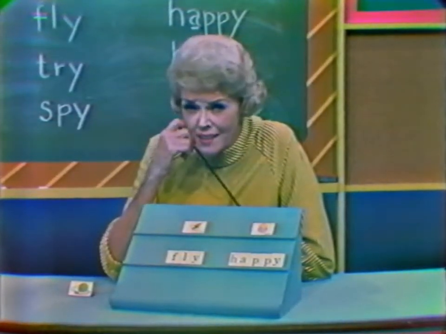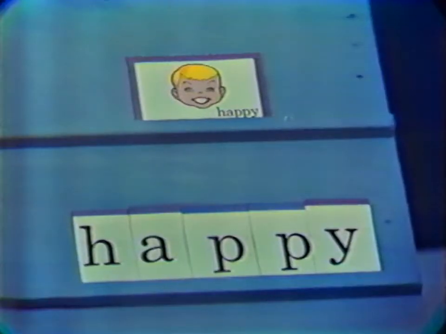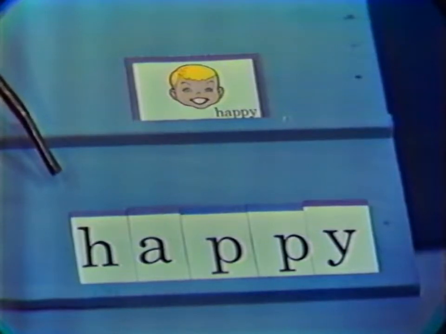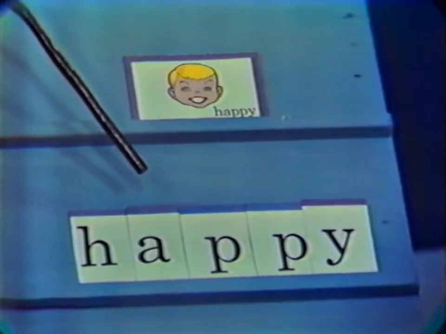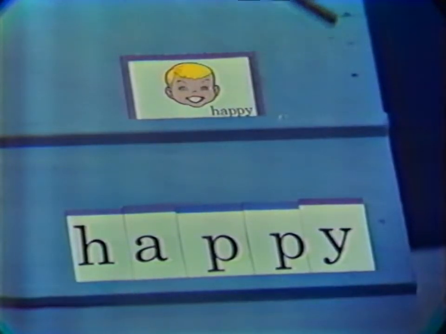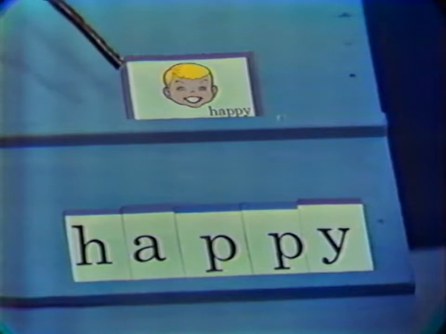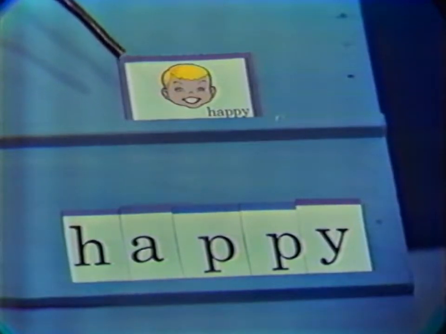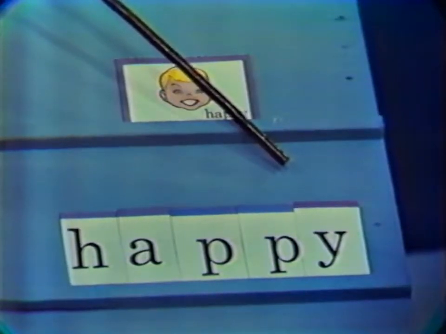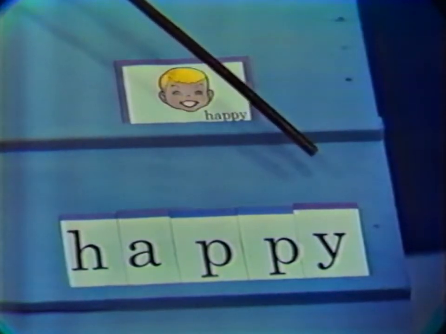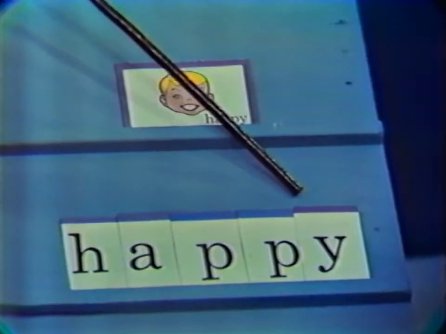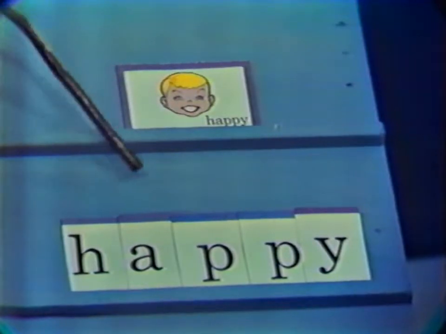Now, there are other times when Y is not the only vowel in a word, but it still comes at the end. Here is a picture of a happy boy. This is the word happy. And you see there is a vowel A in the word, but here is Y at the end. Now remember, it's not the only vowel this time, so we hear the sound of E. You say the whole word with me. Happy, happy. And now the sound of Y is the sound of long E, happy.